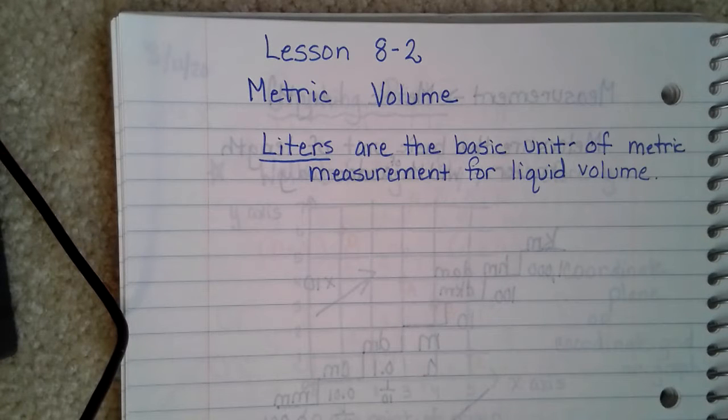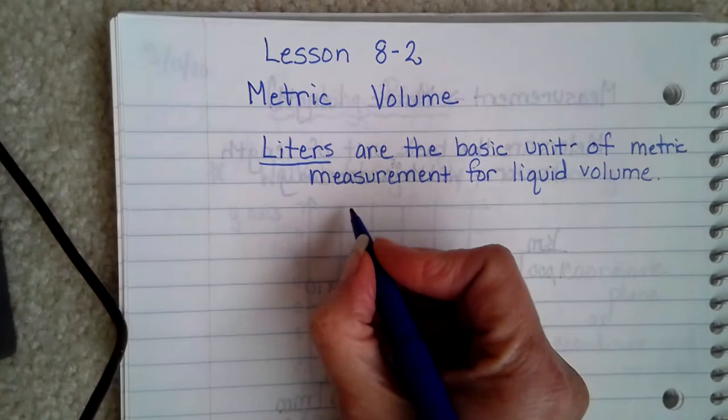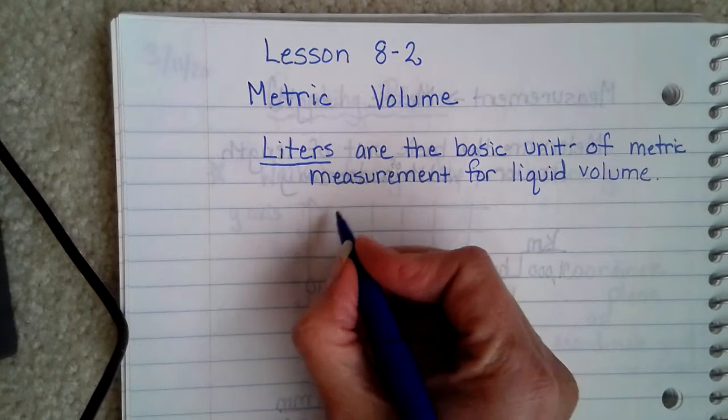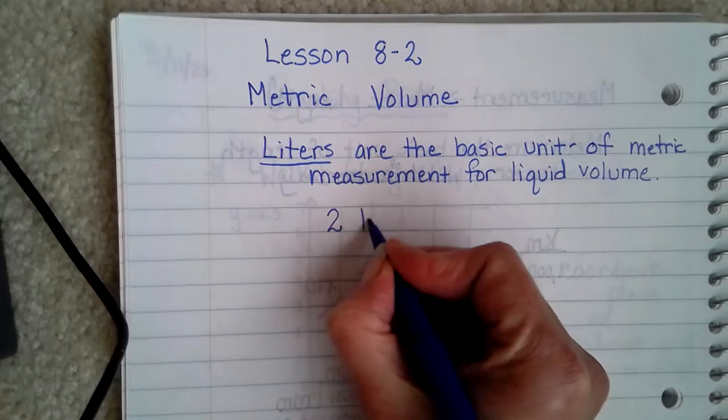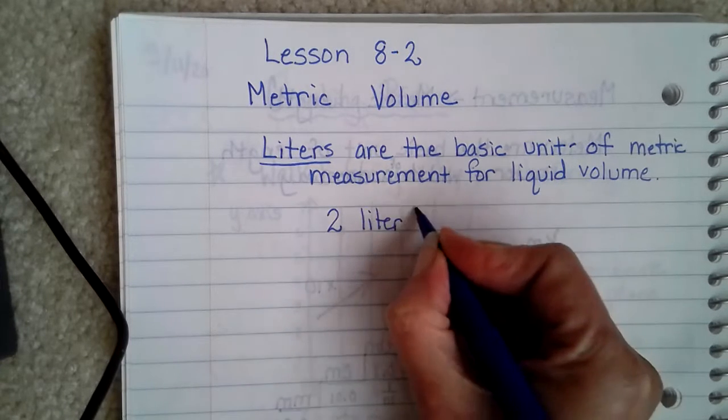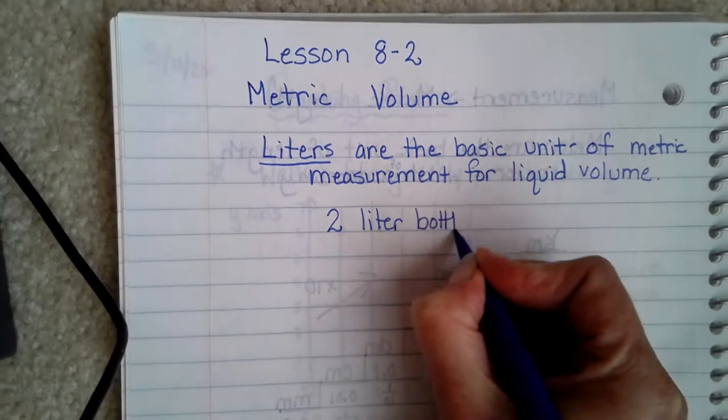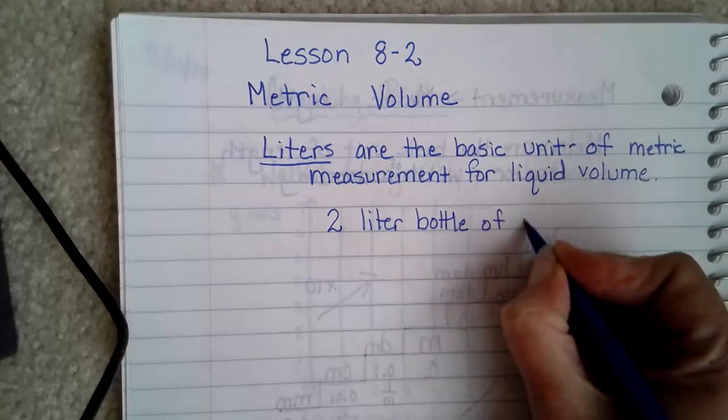used is in our grocery stores in America, because we don't tend to use the metric system as much in the United States. But one of the places that we do use liters is when we think about soda or pop. So a lot of you know the 2-liter bottle of pop or soda.